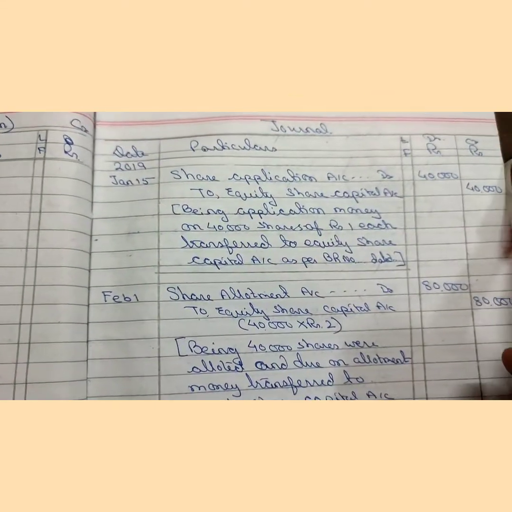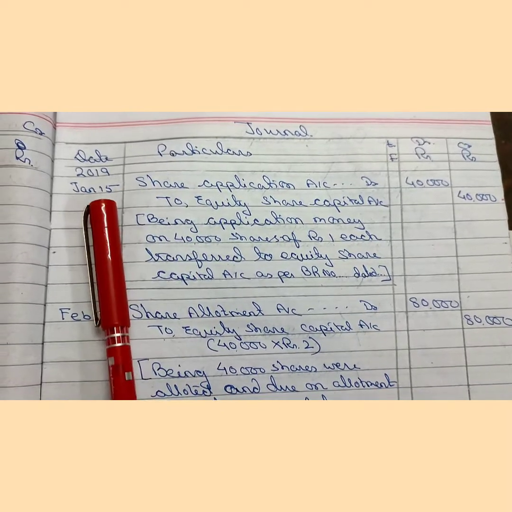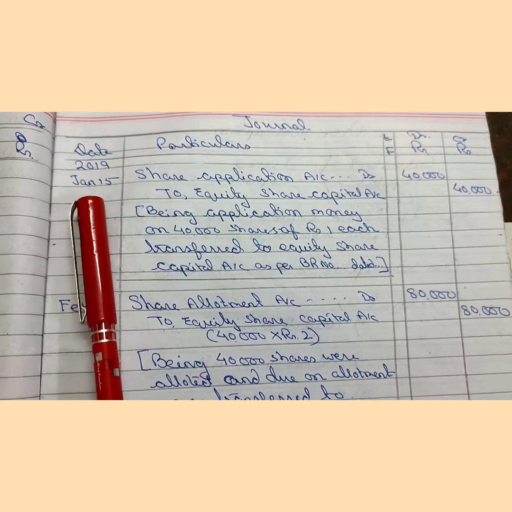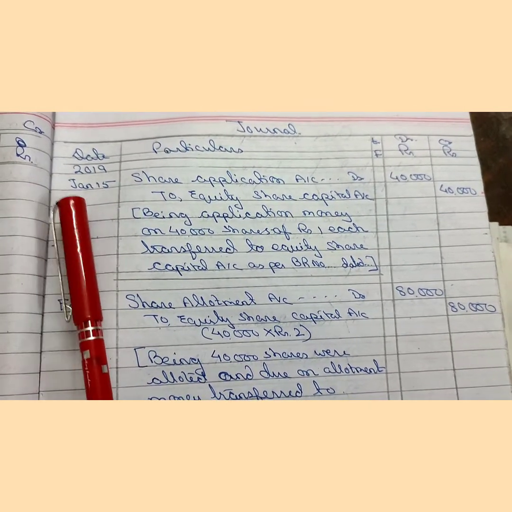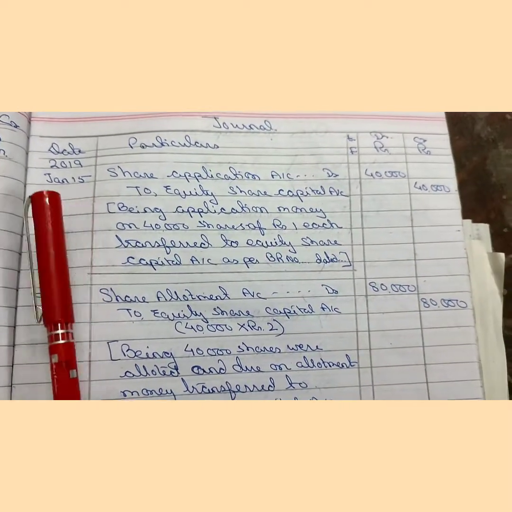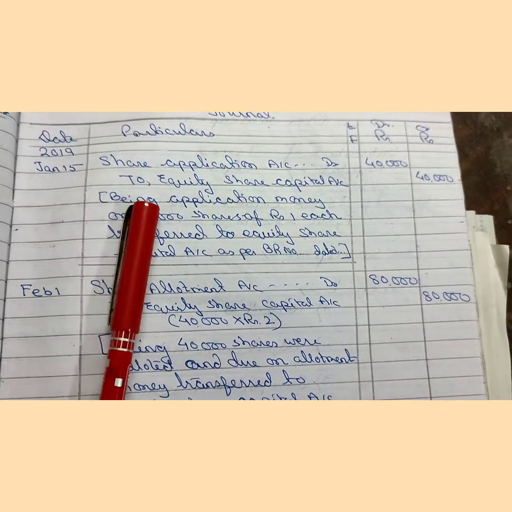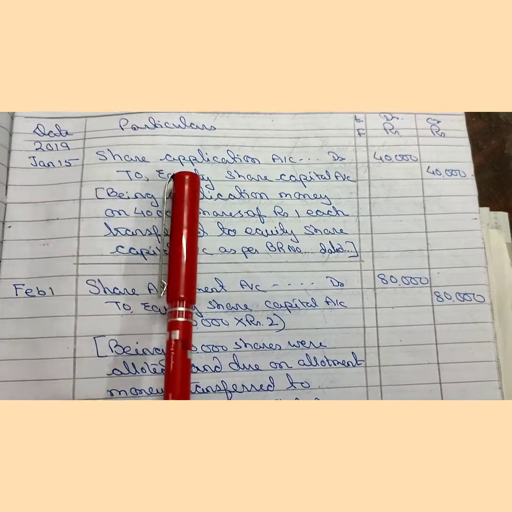For the transfer entry, we will do it in our journal. In the date column, because in the question it is mentioned that application money was received on January 15 and the date on which the transfer is made is not written, we write here January 15.